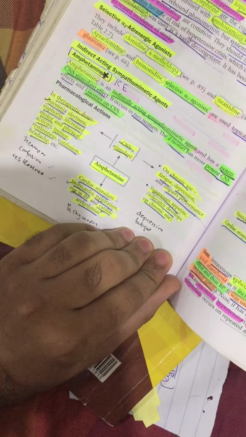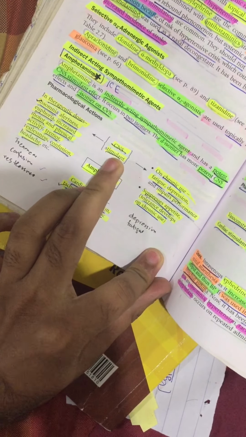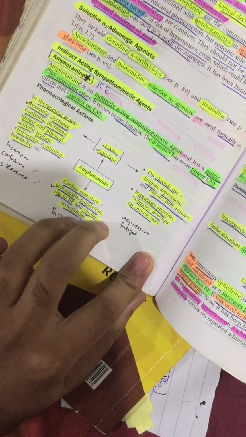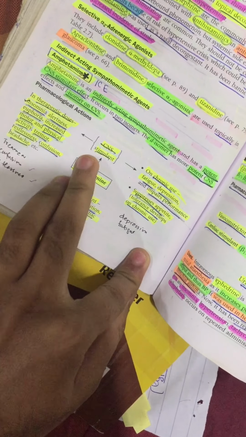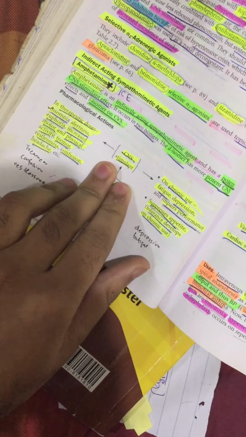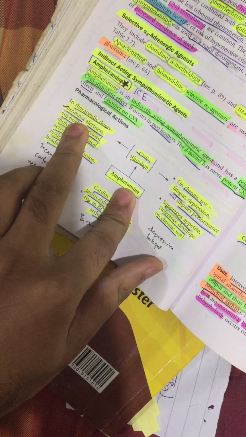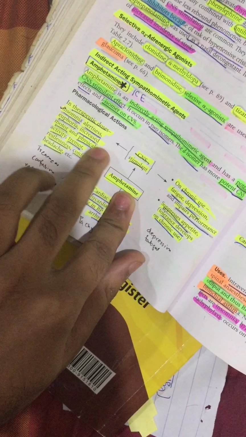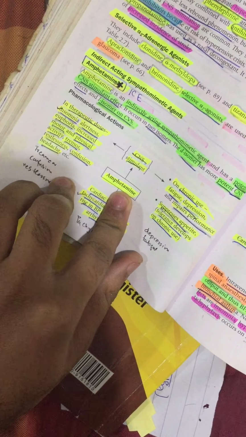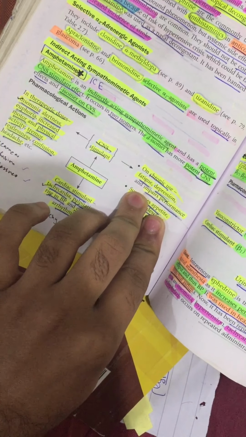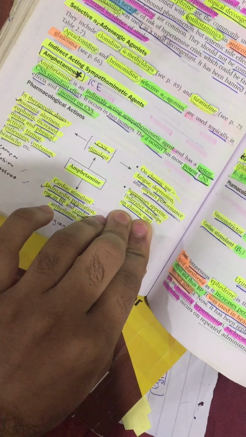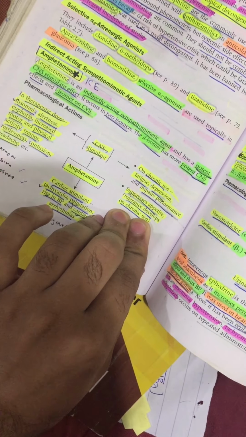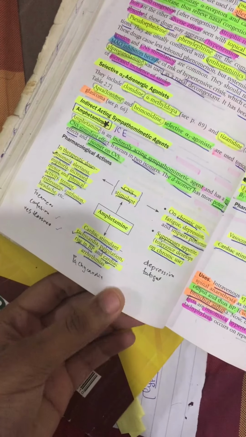If we talk about the mechanism of action, the pharmacological action of the amphetamine, it's going to have CNS action, and it's going to have cardiac stimulant action. In CNS action, the therapeutic dose is going to cause insomnia, alertness, euphoria, and increase motor and physical activity. But in chronic doses, it's going to cause depression, suppress the appetite, and impair performance.